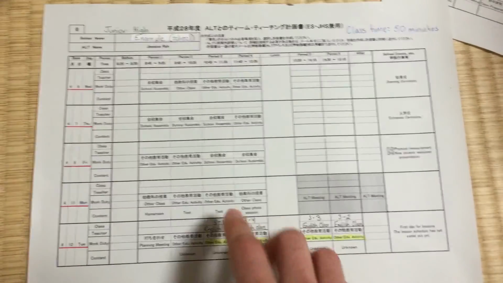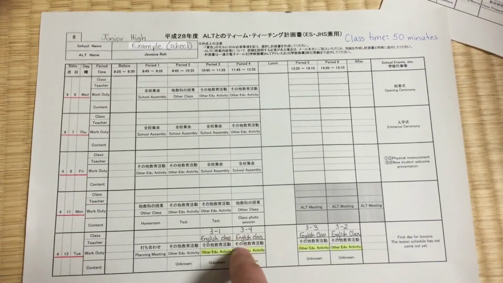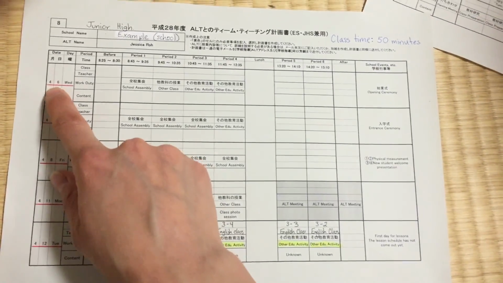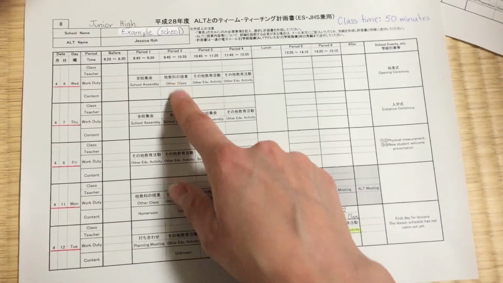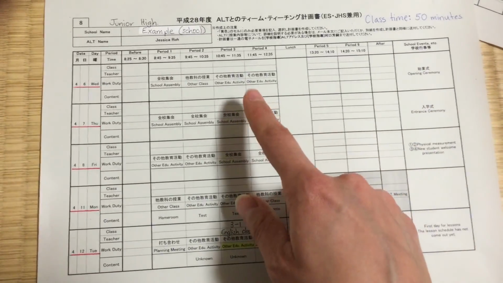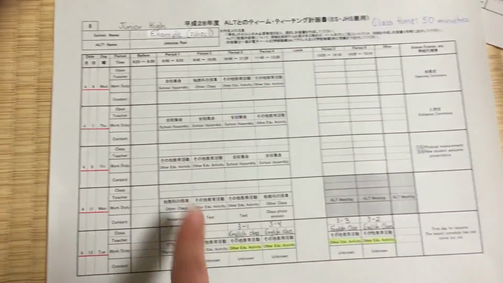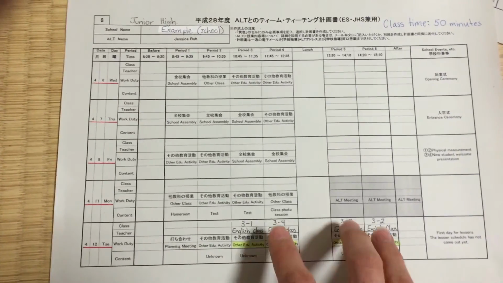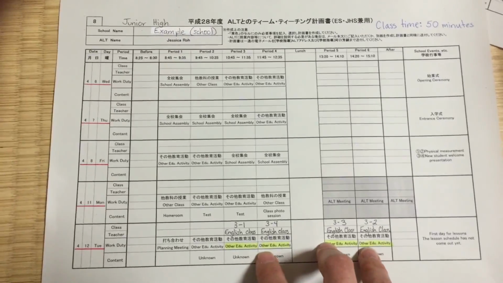Now, here is a junior high schedule. Now, this one is a little bit special because this is the first schedule of the year. So I just got this from April 6th all the way to April 12th. So basically, you can see there's no English classes here. The English classes are on the 12th, which was the first day of teaching.